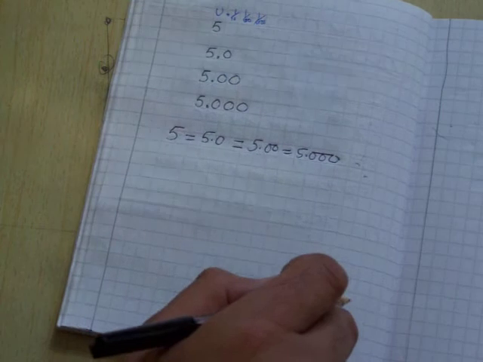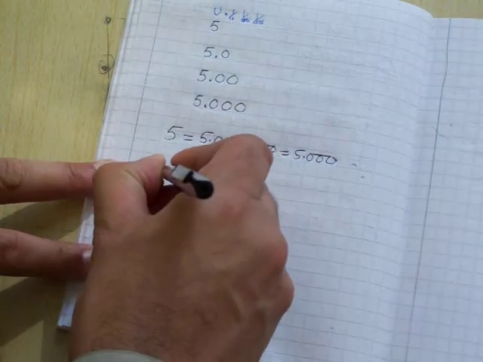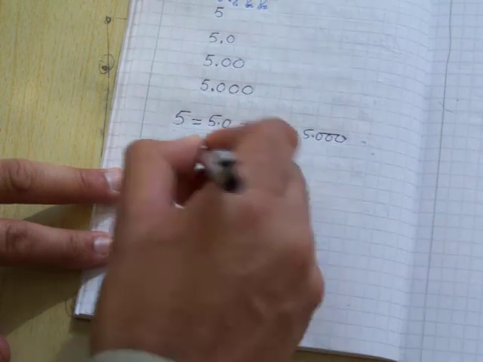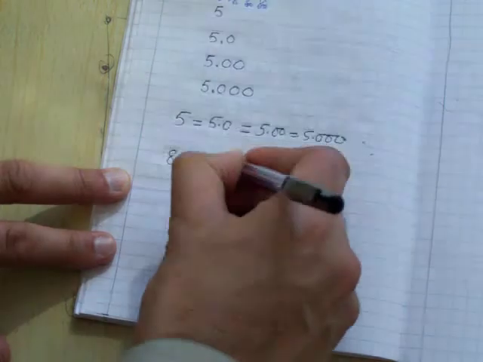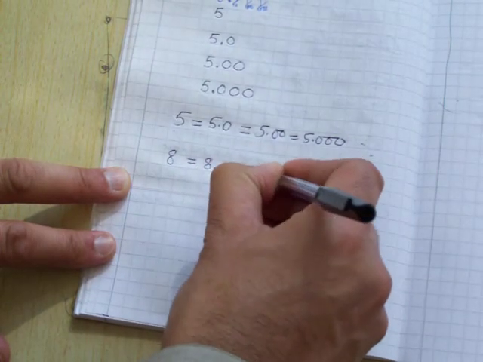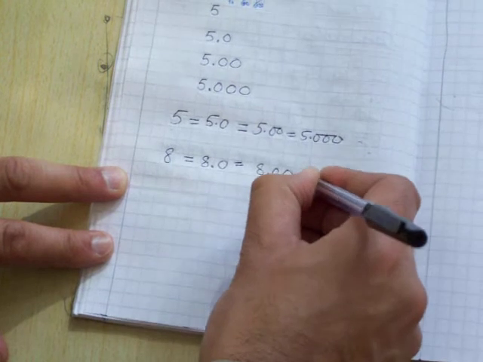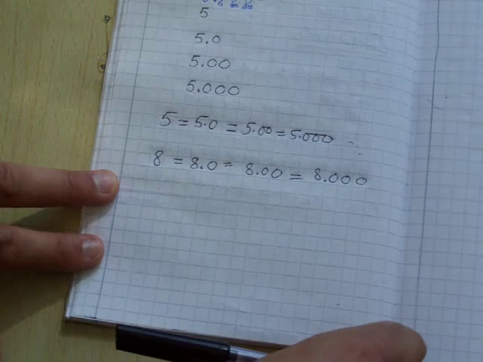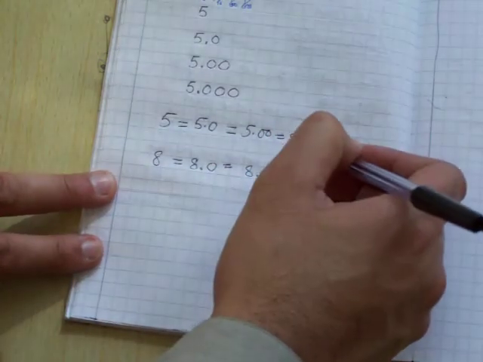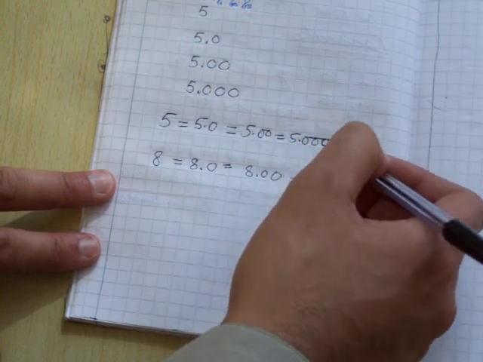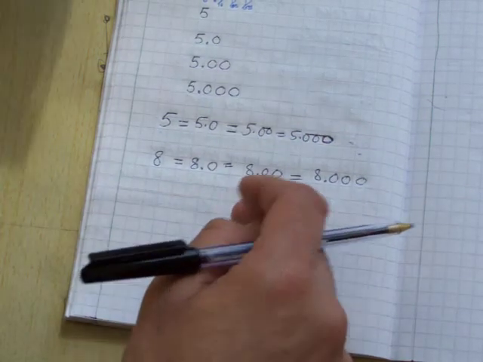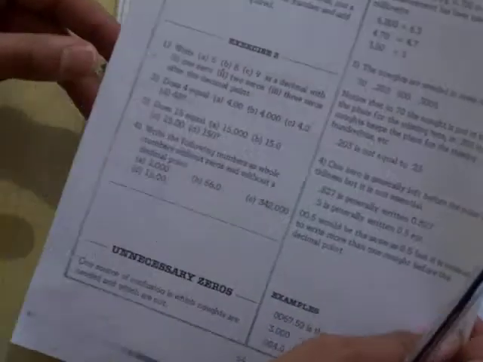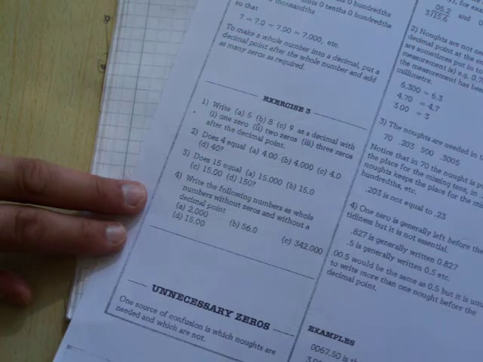do what we've done to the number 5 to the number 8. So let's do that quickly. So the 8 is equivalent to what? 8.0, which is the same as 8.00, which is the same as 8.000. Okay, that's one done. That was question number 1, part B. Okay. The next question we're going to do actually on the sheet is nice and quick and straightforward.